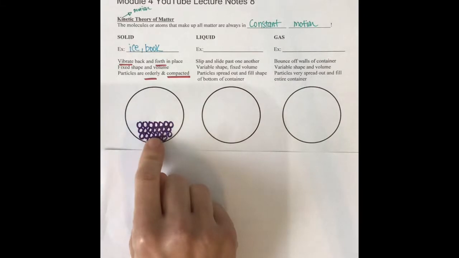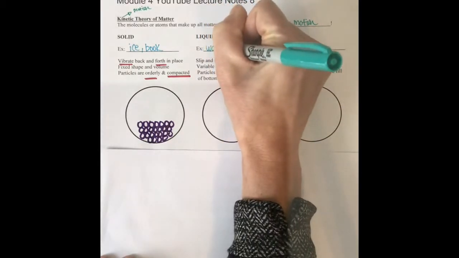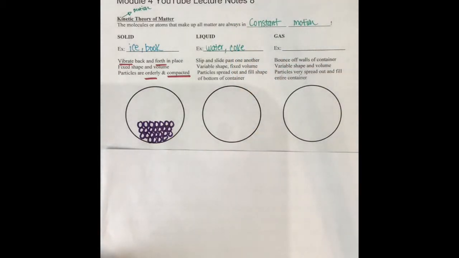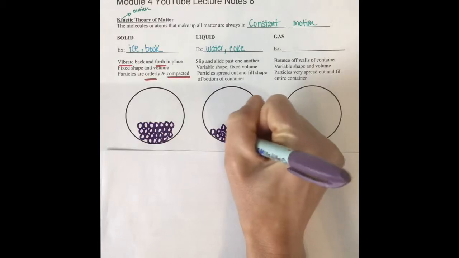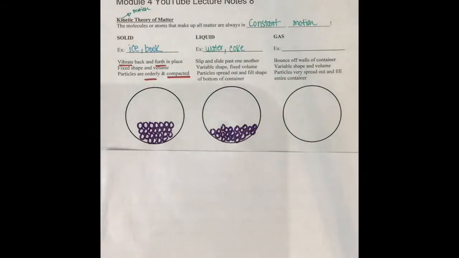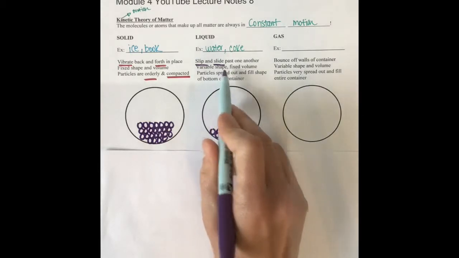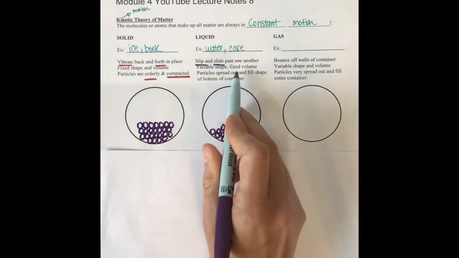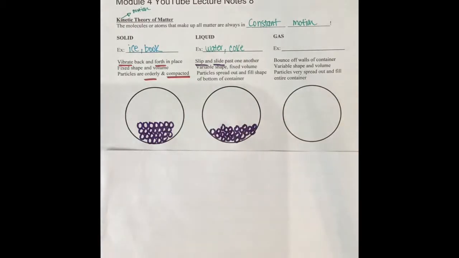Okay, hopefully you watched the simulation that was in your before class notes, because that gives you a really good visual of the difference in the movement between these three. A liquid, maybe water or a Coke or something like that. A liquid, the atoms are going to fill the bottom of the container. They spread out. They're not very orderly arranged. So you can picture if you poured water in here, it would fill the bottom. And these atoms slip and slide past each other. The shape can vary because the shape of the container can vary. But the volume stays the same. It's always going to fill the bottom of the container. The volume is fixed. They spread out, fill the shape of the container.